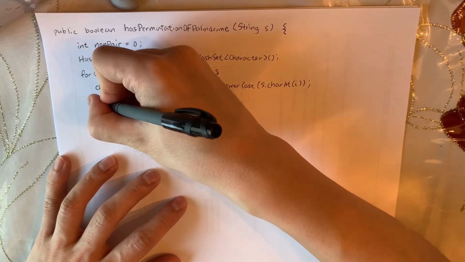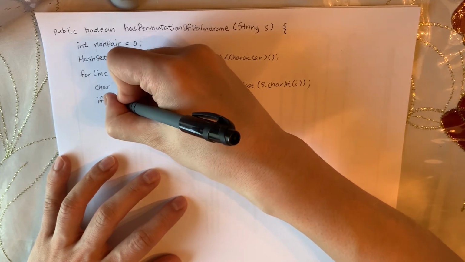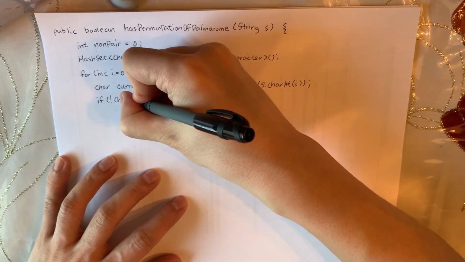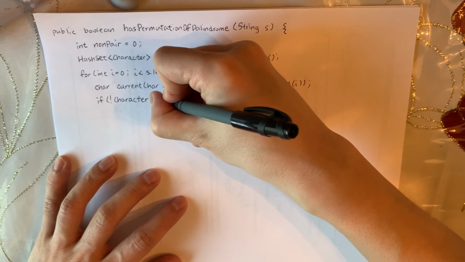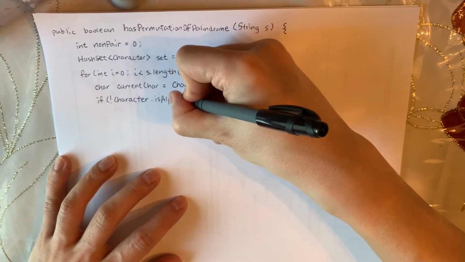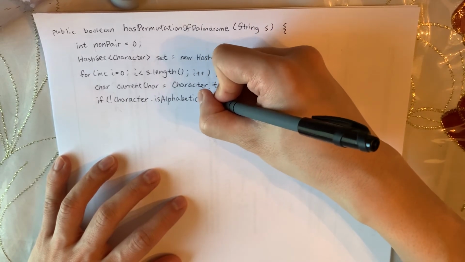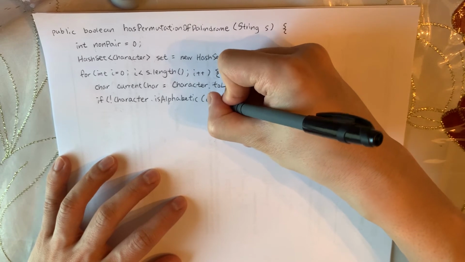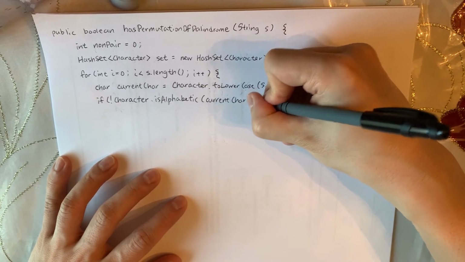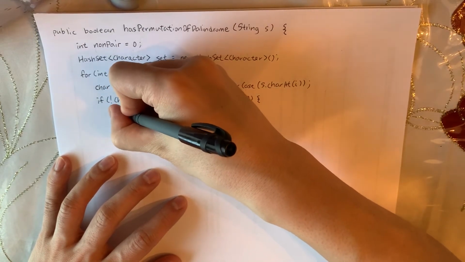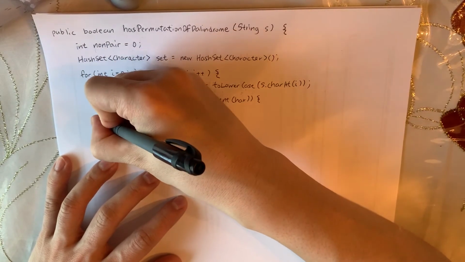Now we want to check whether or not that character is an alphabet, and if it isn't an alphabet, we want to skip it. So if not Character.isAlphabetic(currChar), we'll just continue the loop, and we'll skip this character.